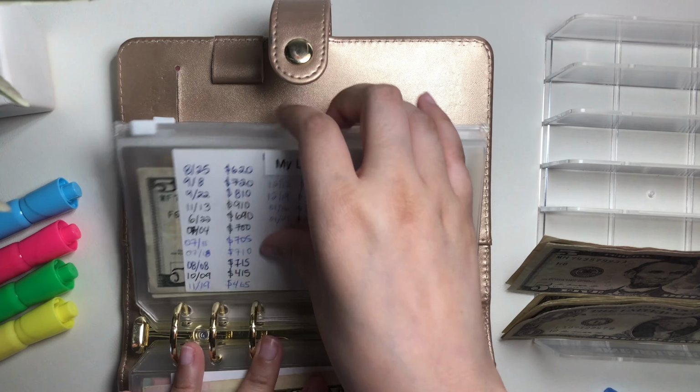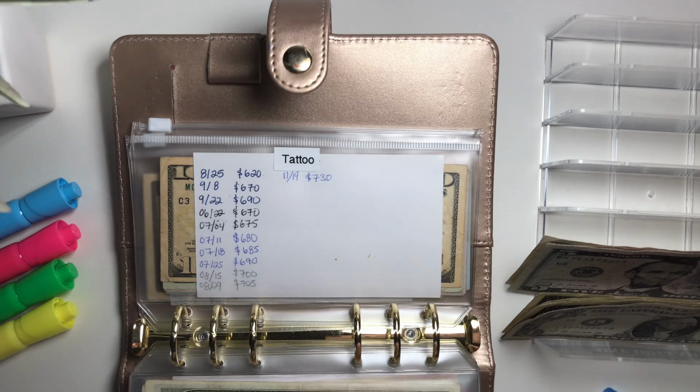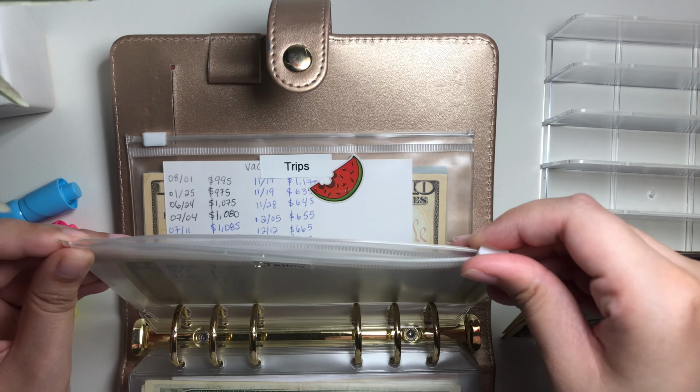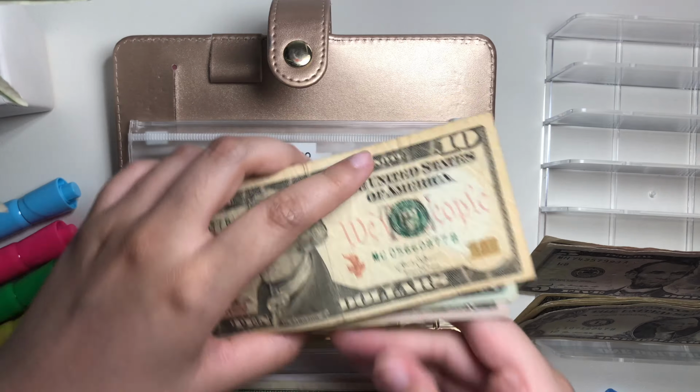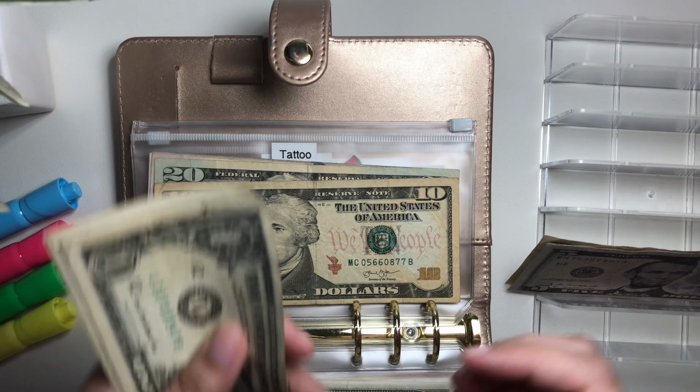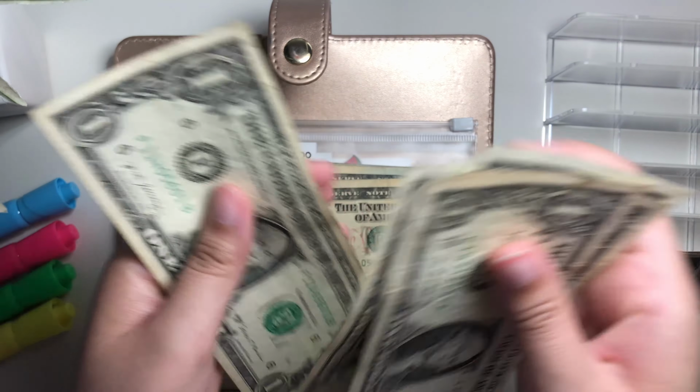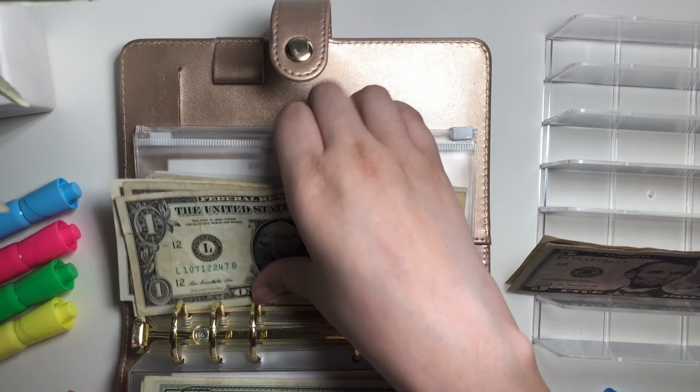All right, my lady is not getting anything today, but tattoo will be getting $5. We haven't stuffed this one in a really long time, you guys, so it's about time. So 1, 2, 3, 4, 5 singles going in.